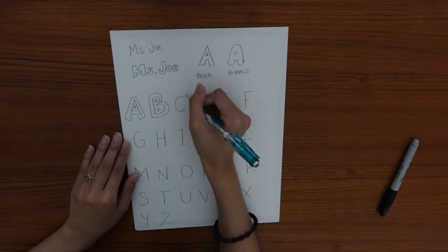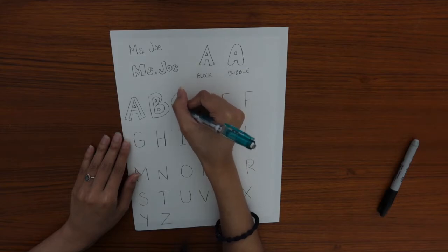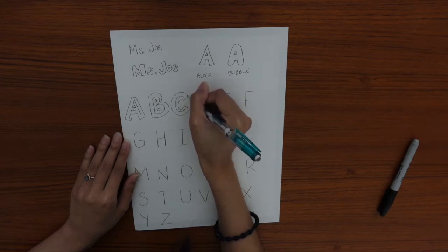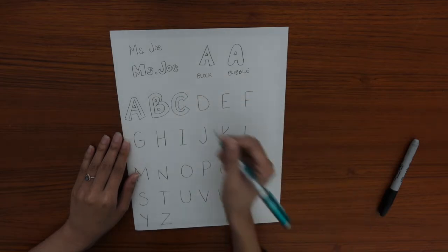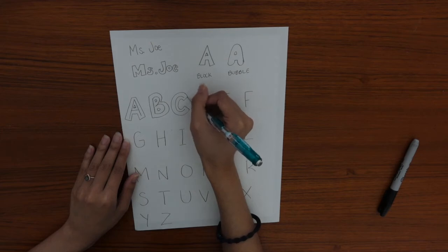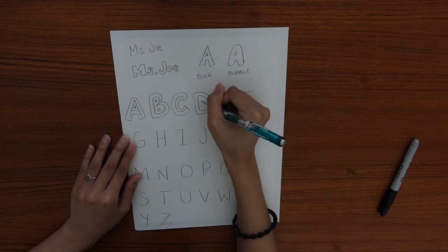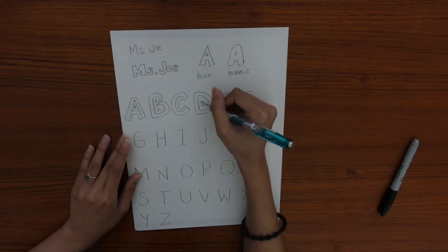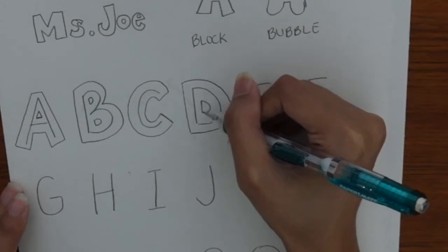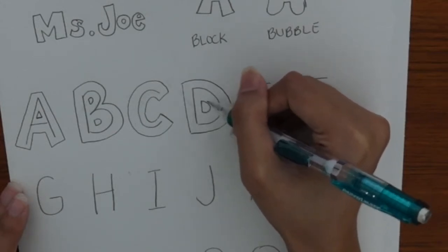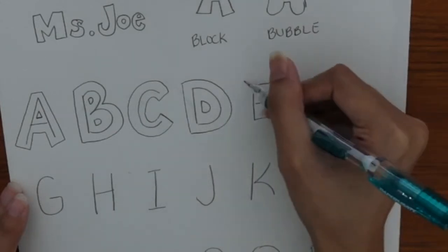Moving on to letter C. Again, just tracing around from the outside. And again, these are block letters. That means these edges right here are straight. They're not curved like bubbles. That D had a hole on the inside, so I went ahead and traced a little D on the inside of that hole.